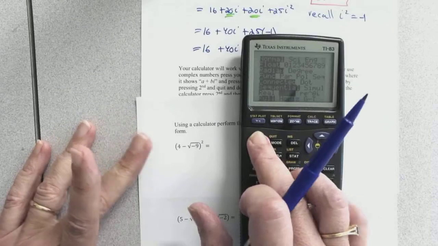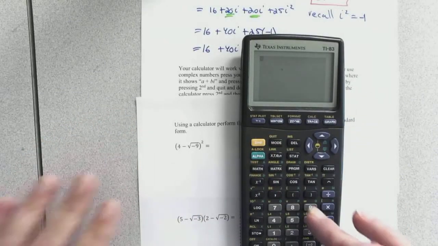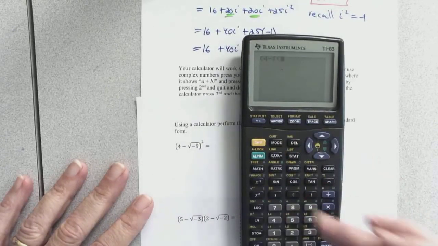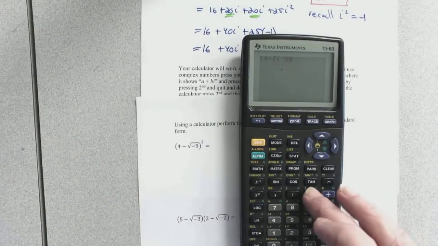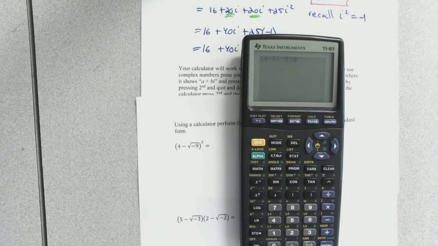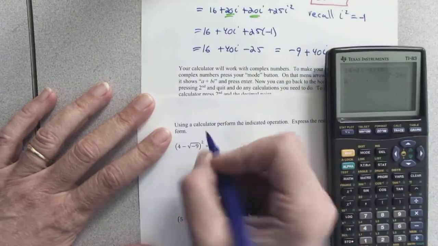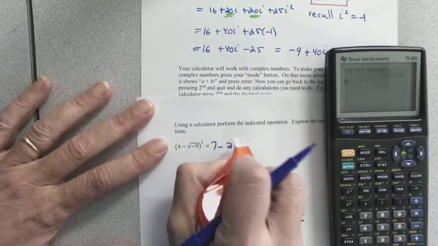Then I want to go back to the home screen, so second and quit. And now I can type in exactly what I see there. So parentheses, 4 minus the square root of negative 9. Now I have an older calculator, so I have to end the parentheses for the square root. Then the parentheses for the problem, squared. And then I hit enter. And almost instantaneously, we get 7 minus 24i.